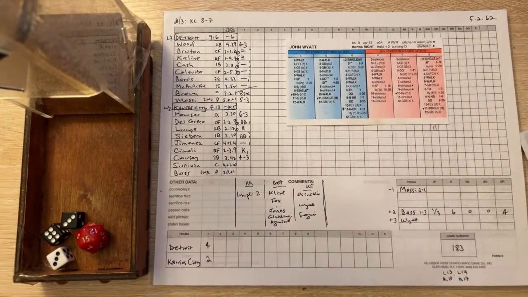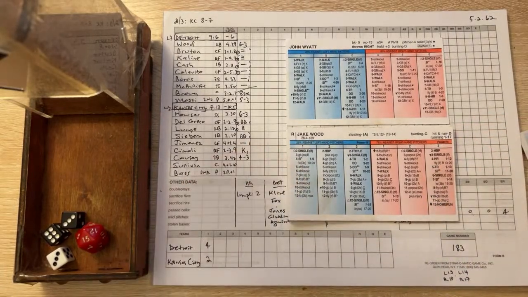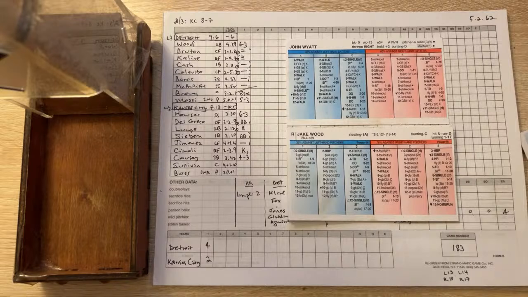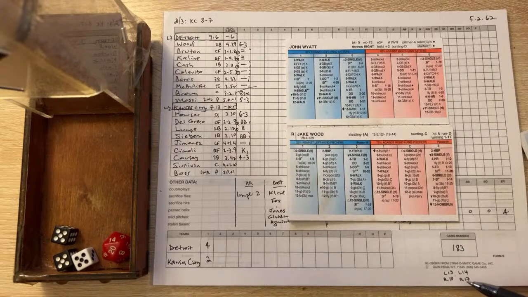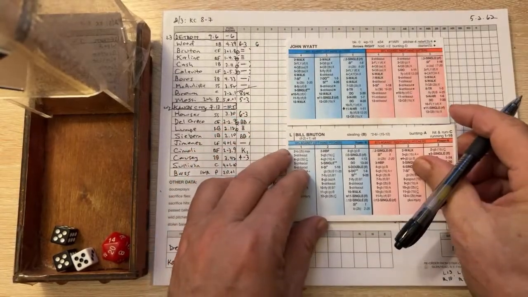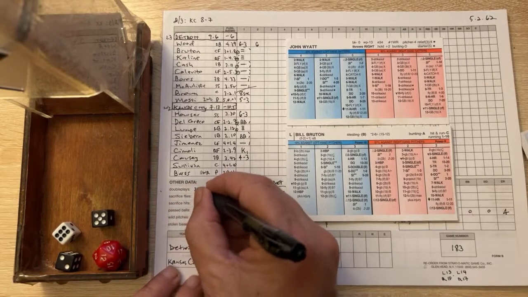Here's John Wyatt now. Jake Wood leads it off. Okay, Wyatt now. The wind-up, the pitch to Wood. 5-10 right-handed, ballpark slash, and that is line to short, 1 out. Now Bill Bruton, the batter. Six, 7 left-handed, grounds it to second, our first X.